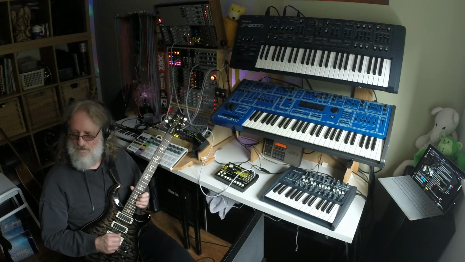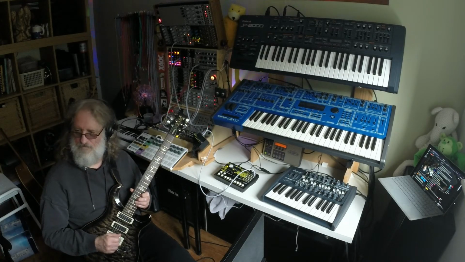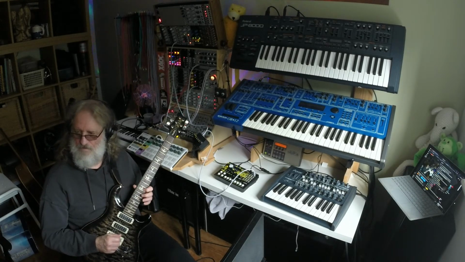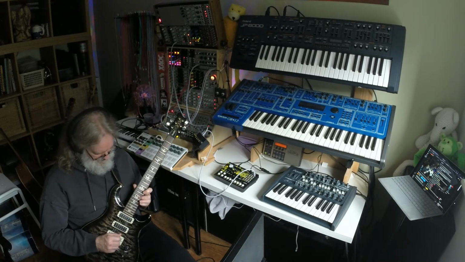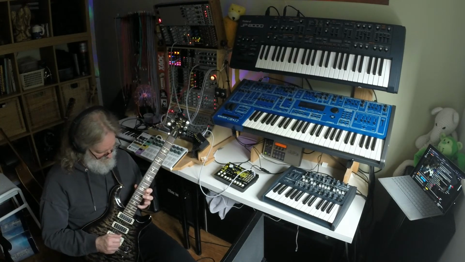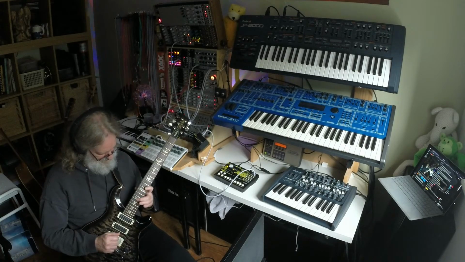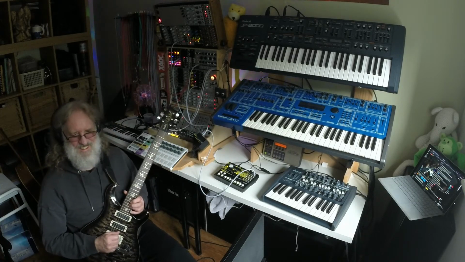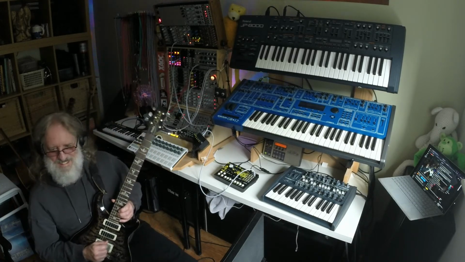Guitar's too loud really, but go on to span anyway. Oops. Very much out of practice.